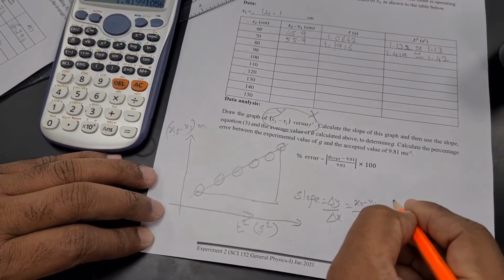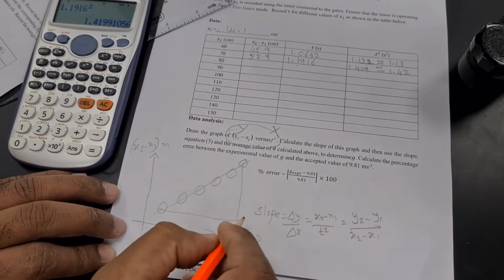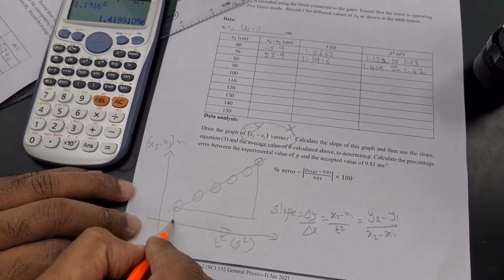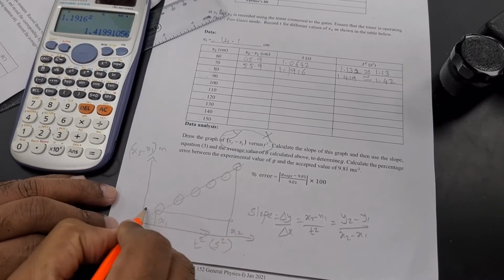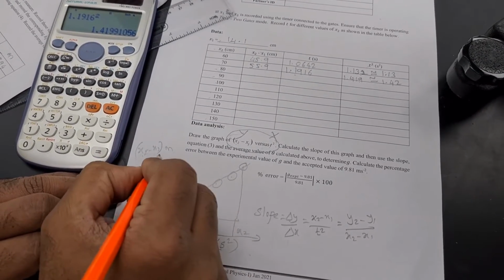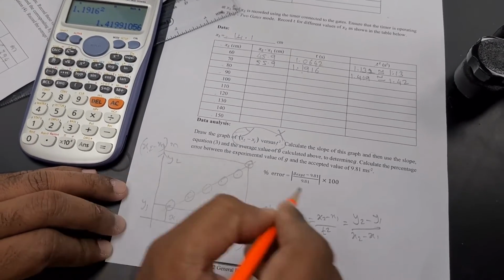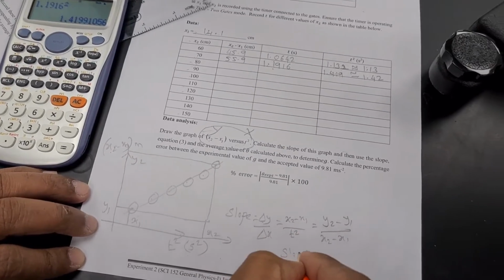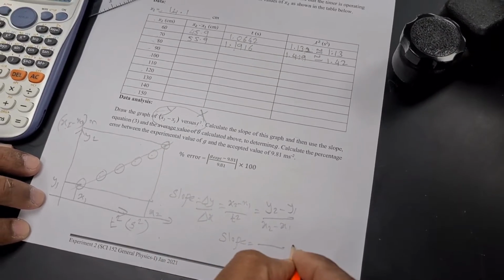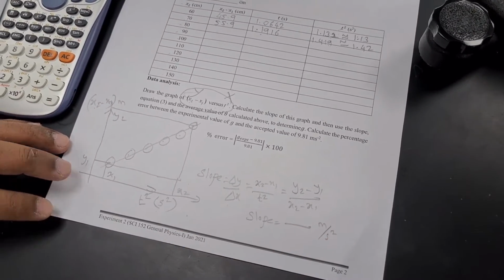We know the formula for the slope, y2 minus y1 over x2 minus x1. Substitute the values, because this is your x1 value, this is your x2 value, this is your y1 value, this is your y2 value. If you substitute the values here, you can easily find the slope value, and the unit for the slope is meter per second square. Clear?